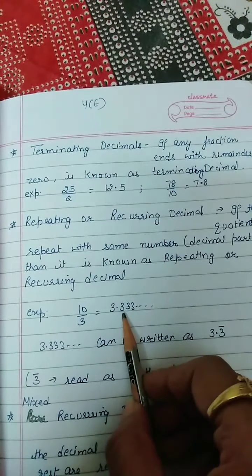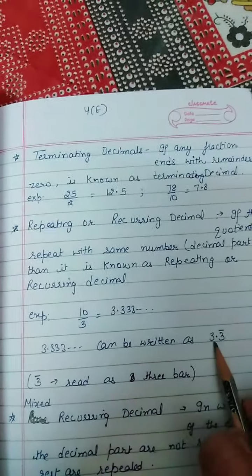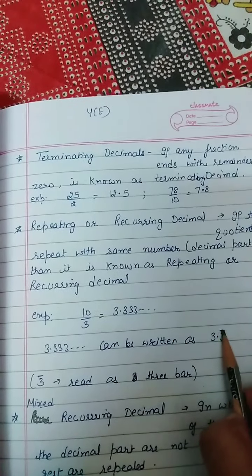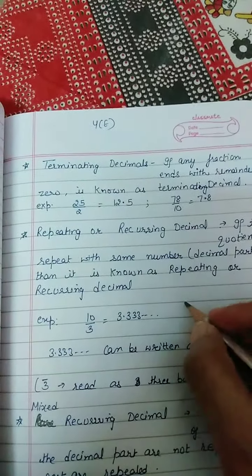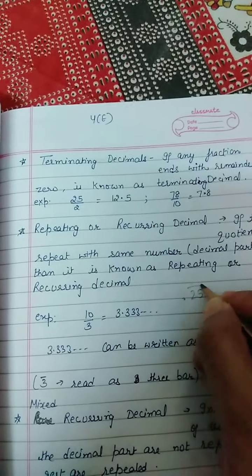Fine. This 3.333 can be written as 3.3 bar. Bar means this particular number is repeating. Suppose you have 0.25 bar. It means 252525 is repeating.